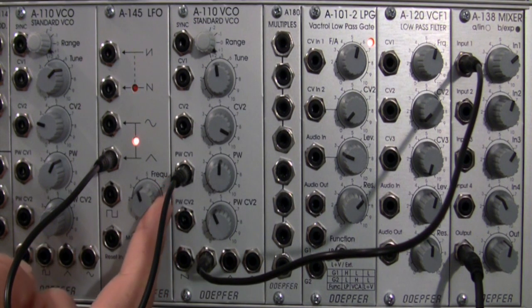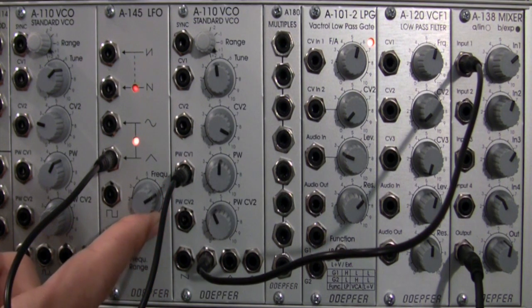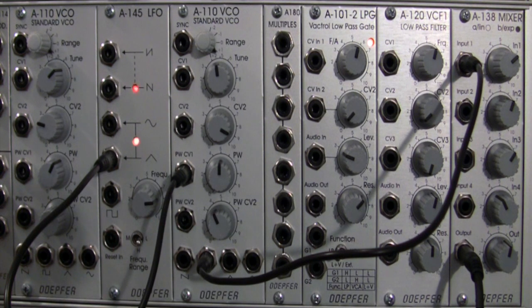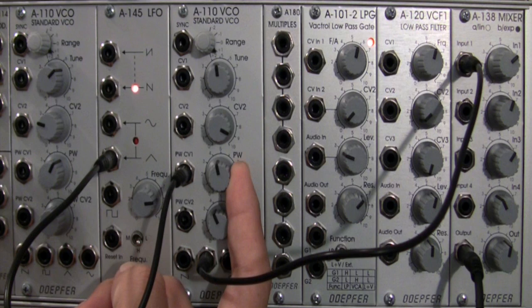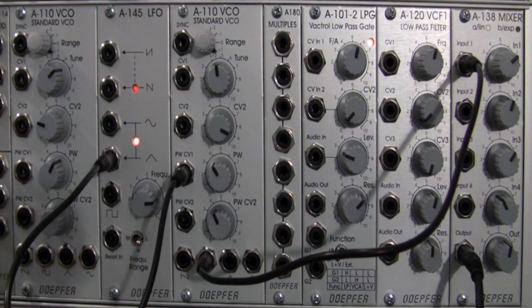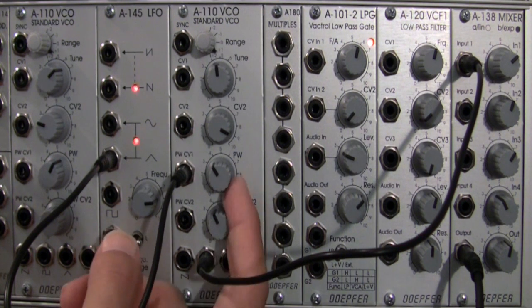Now let's go on the opposite side around the 3 o'clock position. So that's what we have so far. Now let's maybe go in and change the pulse width setting a little bit. Maybe go a little lower.